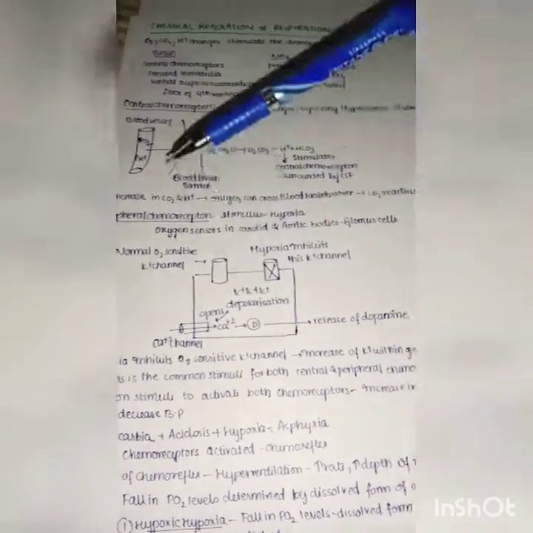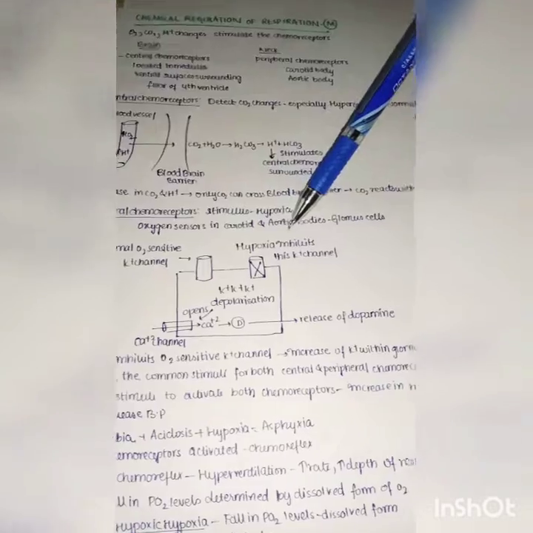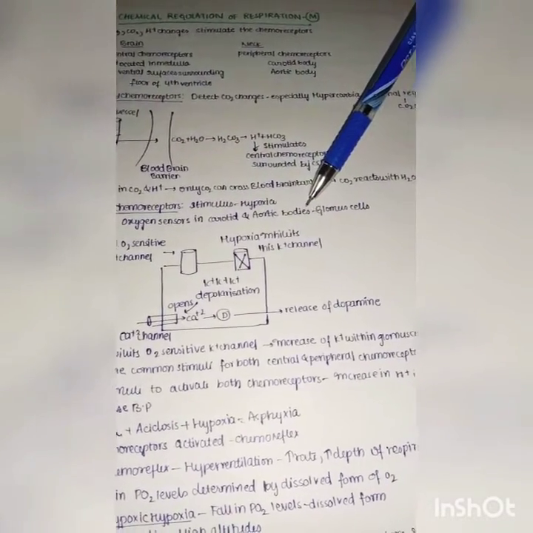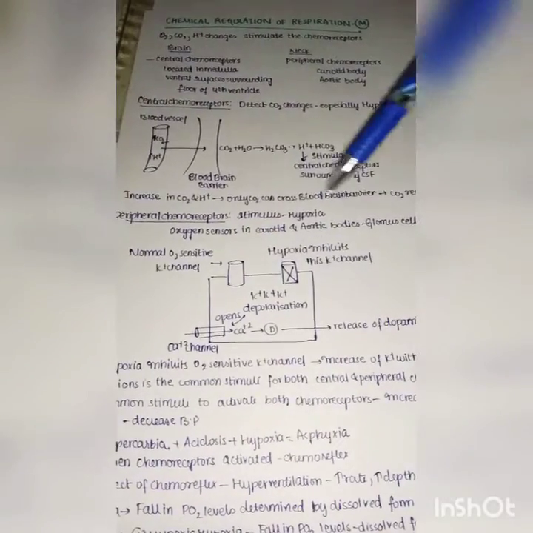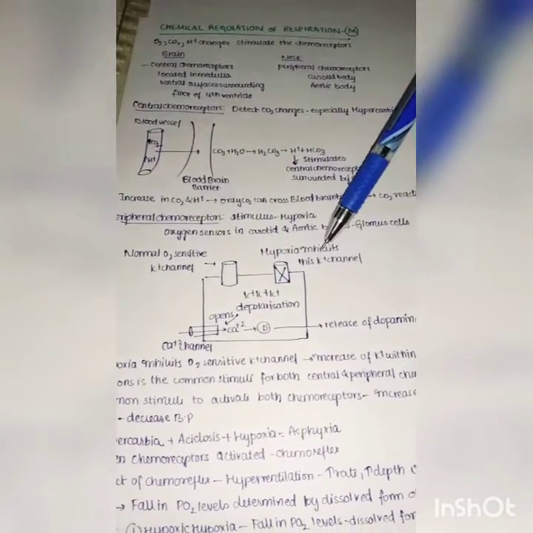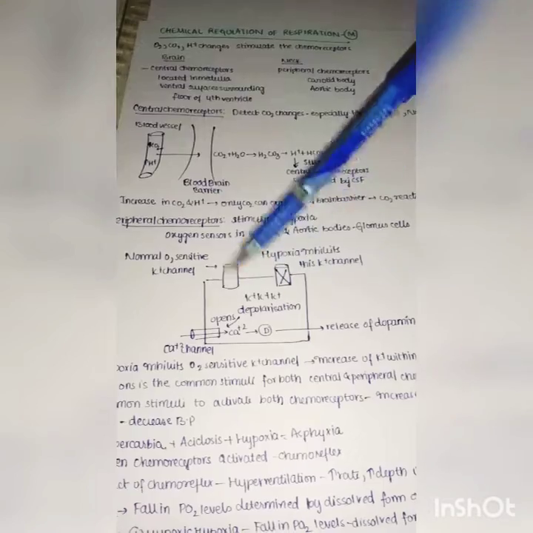Whenever there is low oxygen, they get activated. So oxygen sensors are present in carotid and aortic bodies, especially the glomus cells, which can sense this oxygen whenever it is low, especially in hypoxia. So first we'll see normal and next pathology.